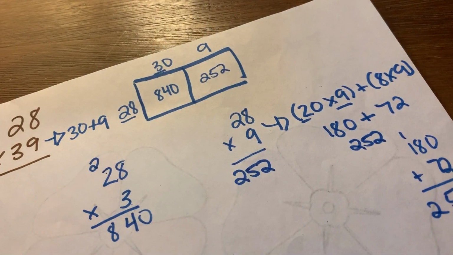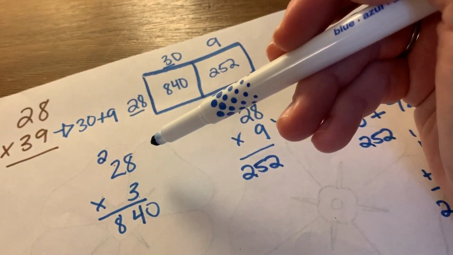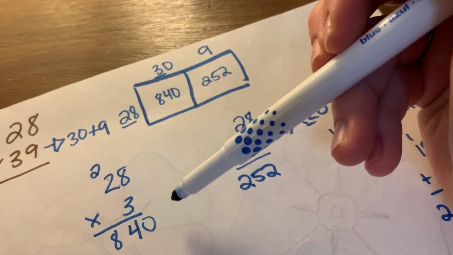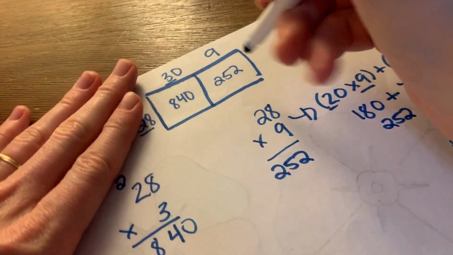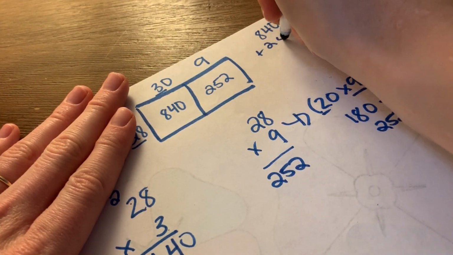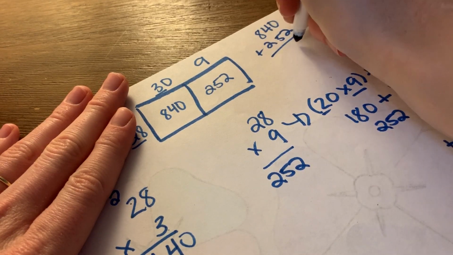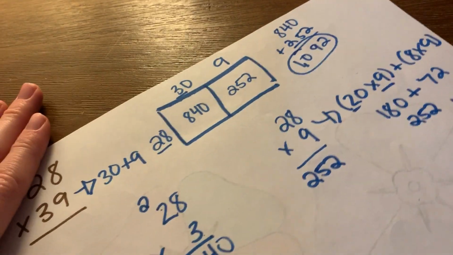You can see that. So I solved the 28 times 30, did the 28 times 3 because I picked out my 2 by 1 and just added a 0. Then I did 28 times 9. And now I'm going to add those two together. And I get 1092.